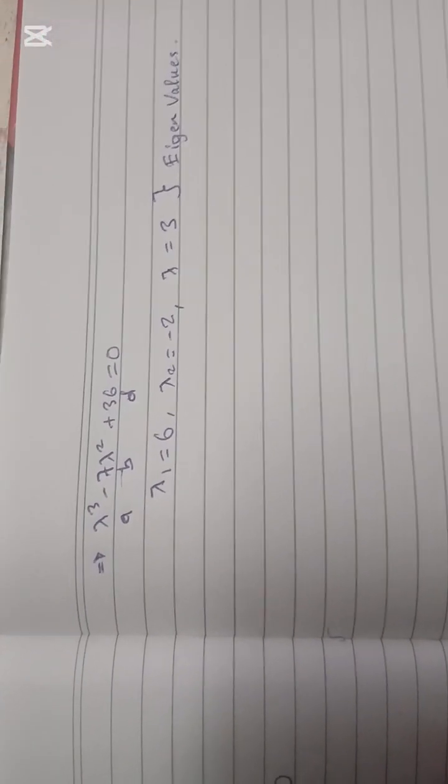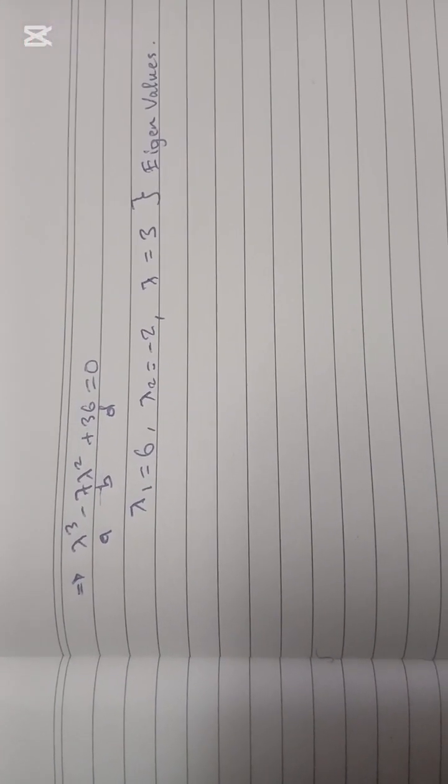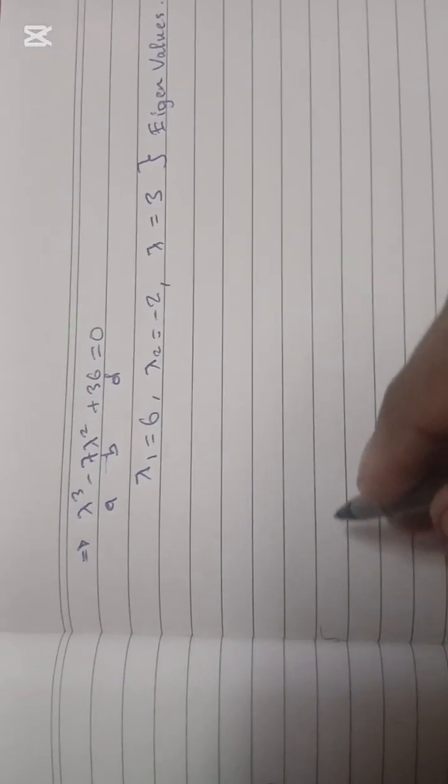We're going to use these eigenvalues to find our eigenvectors.